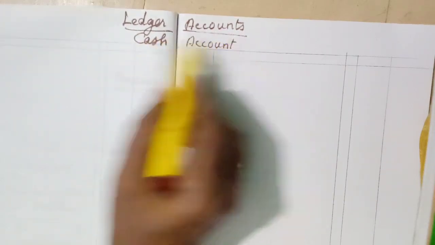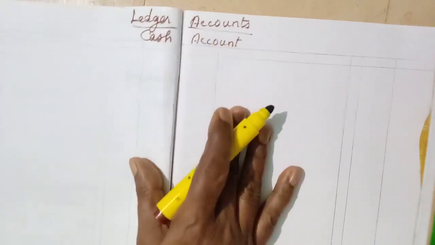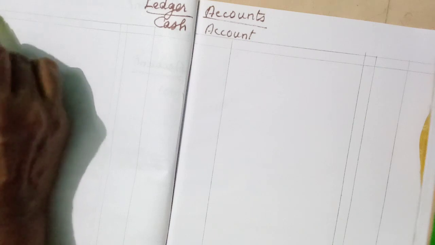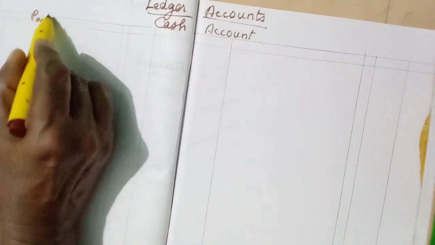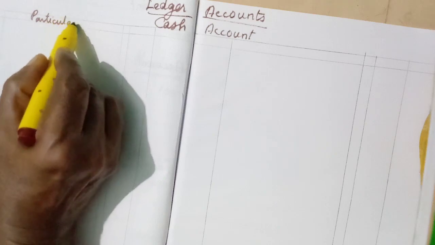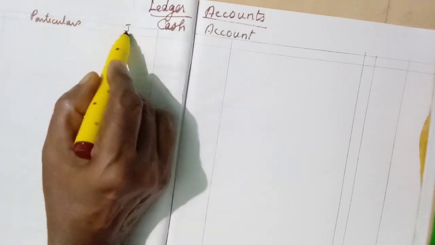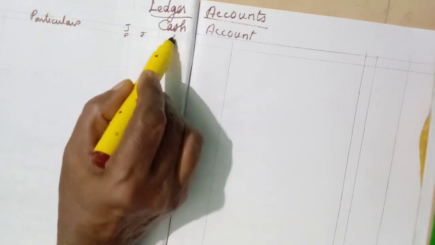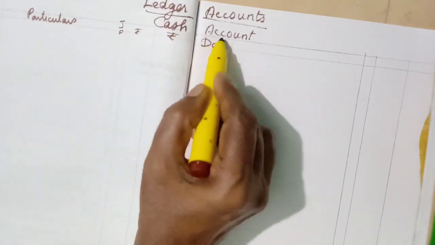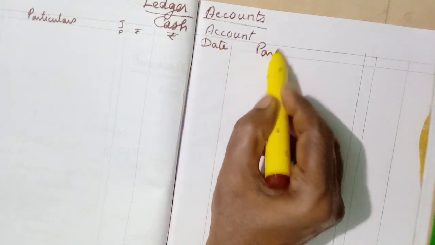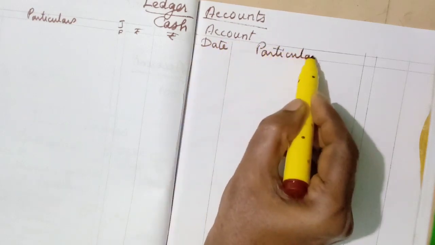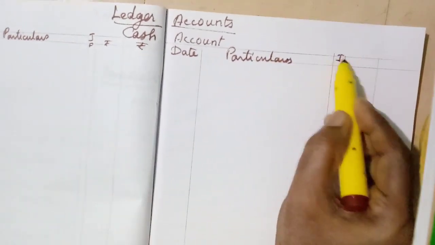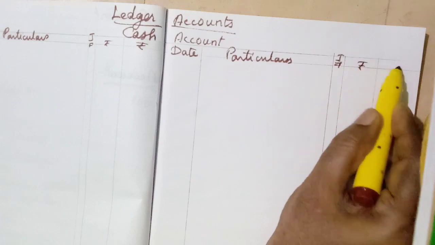One side like this, another one like this you have to write. Then write the heading, date, particulars, then JF. Then rupees you can write. If you don't write amount also no problem.